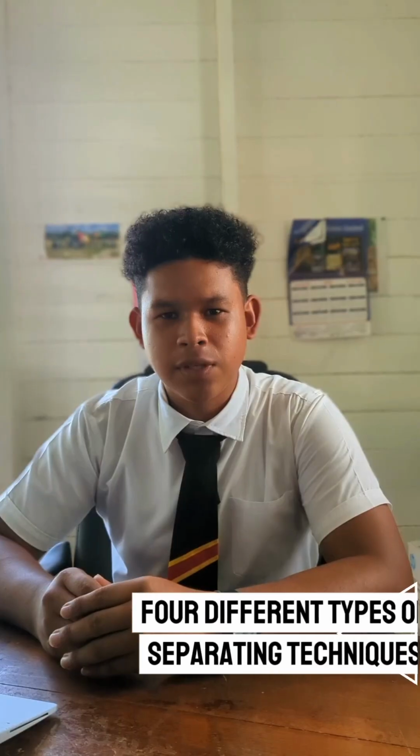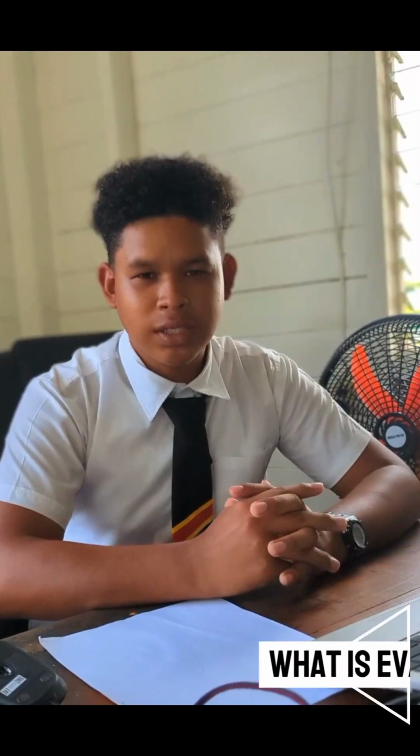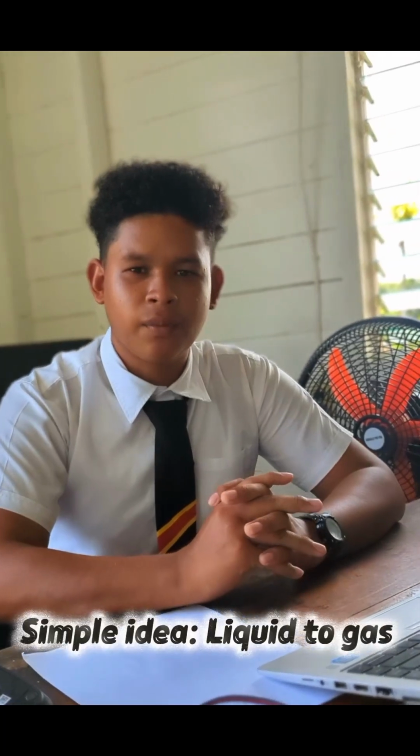Today my colleagues and I will be looking at separating techniques and chemical changes. Firstly, we will be talking about four different types of separating techniques. The first one that I will be looking at is evaporation. What is evaporation? Evaporation is a process where liquid is turned to gas, leaving a solid behind. This method is commonly used when separating a solid from a liquid. Next, I will hand you over to my next colleague.